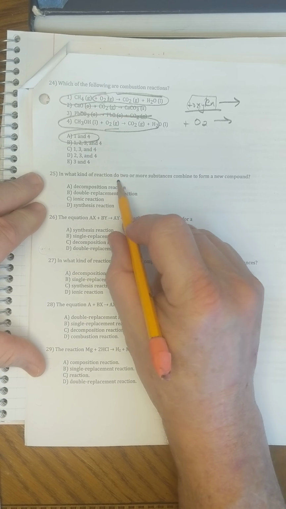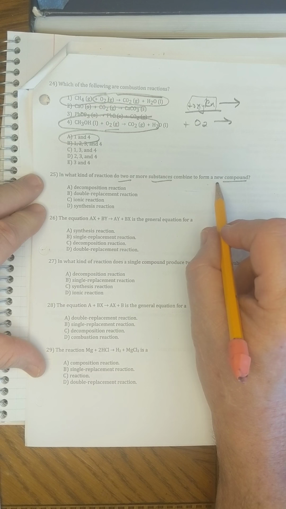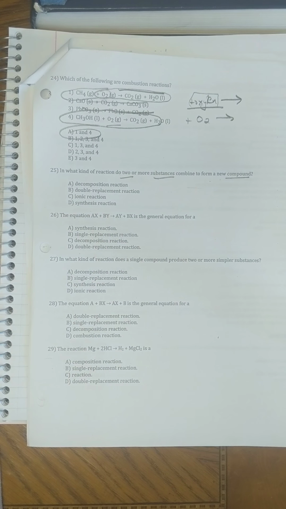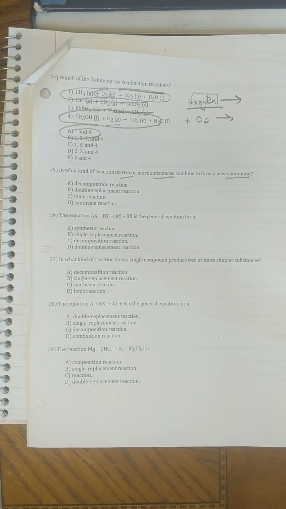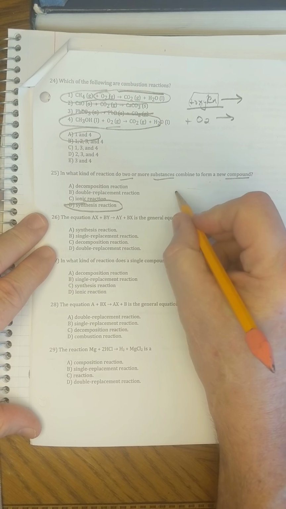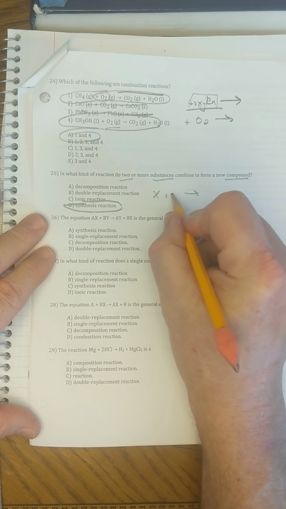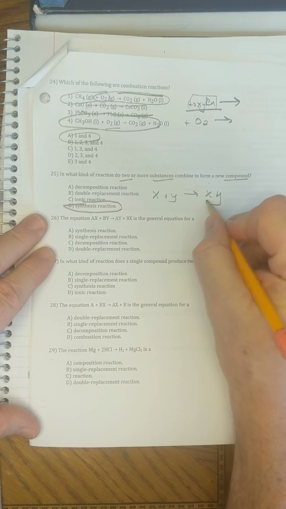And what kind of reaction is it when 2 or more substances combine to form a new compound? The key is when it says forming a new compound, and that would be synthesis. So in a synthesis, 2 things make 1 thing.